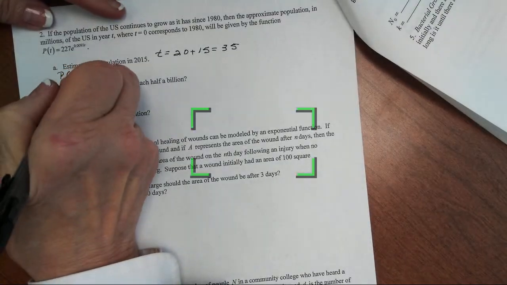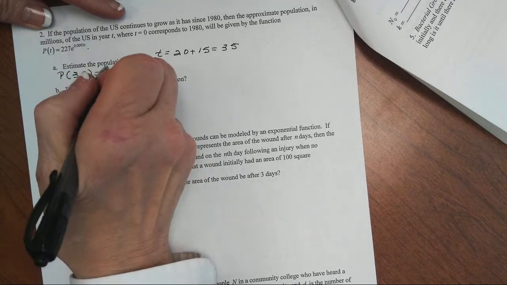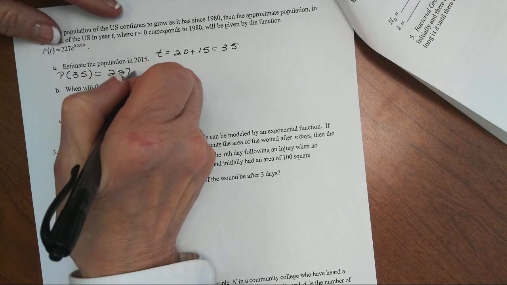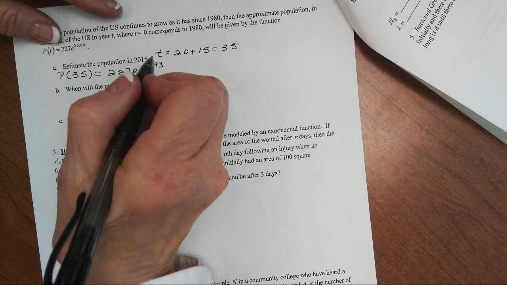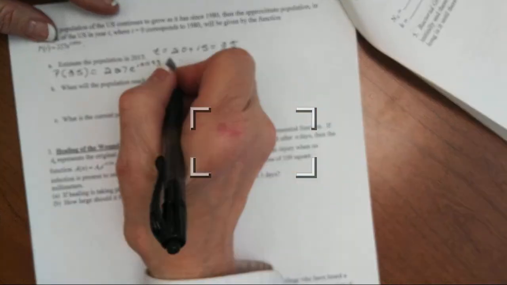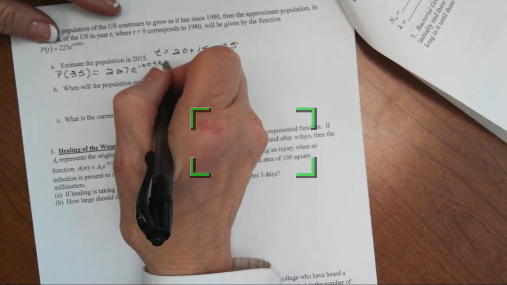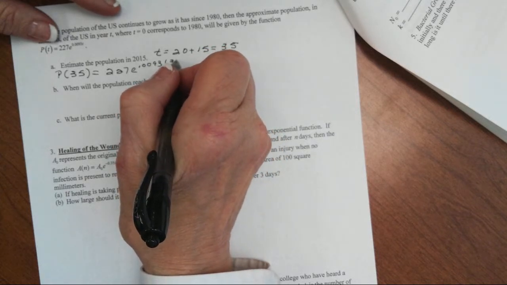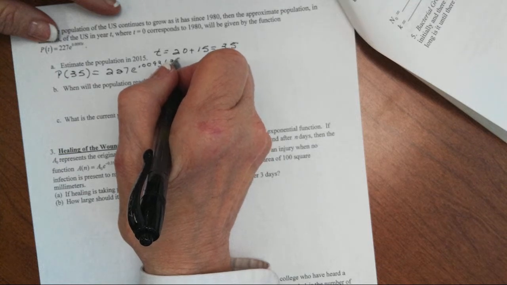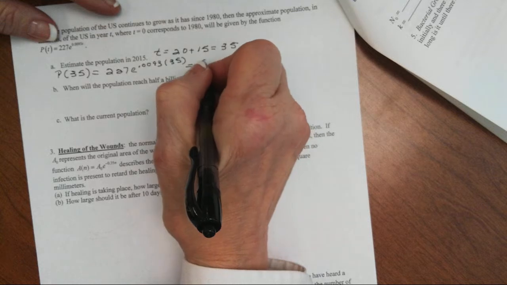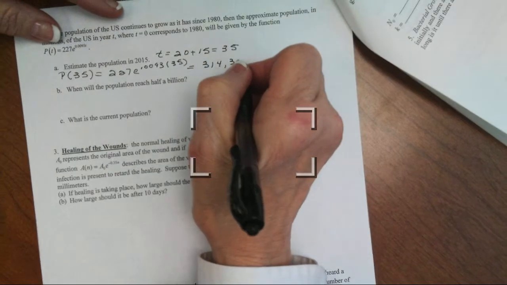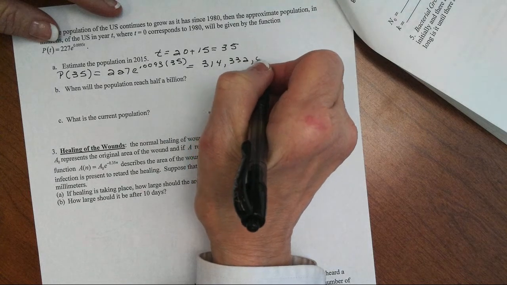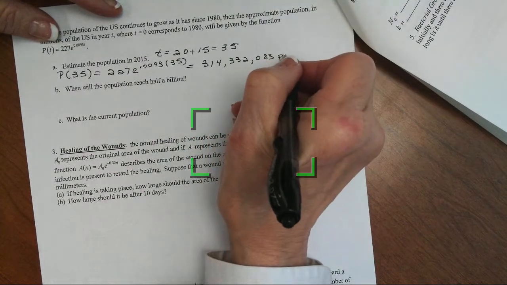So the population after 35 years will equal 227 times e to the 0.0093 times 35, which will be 314,332,083 people.